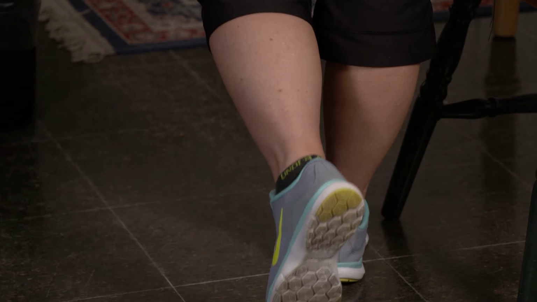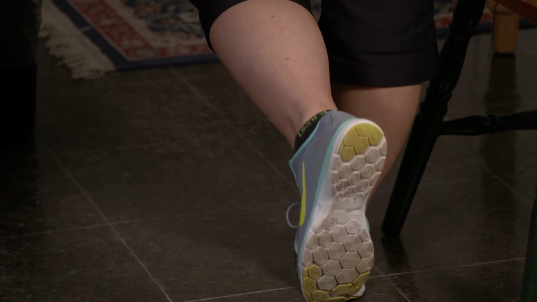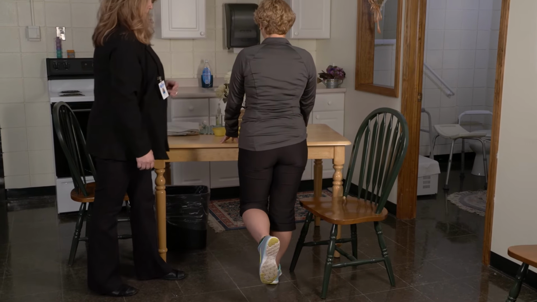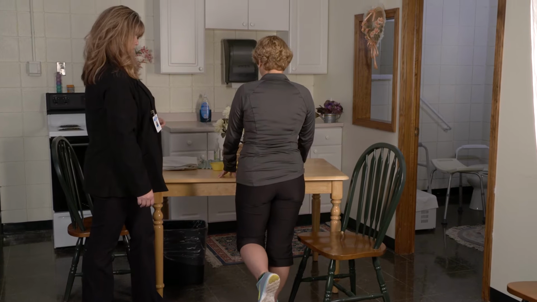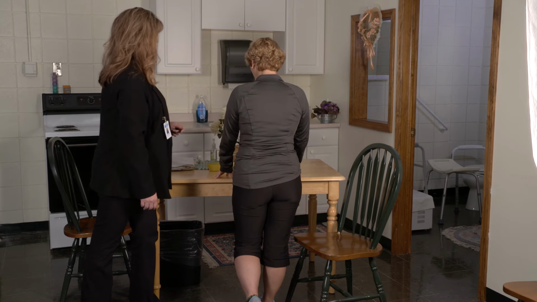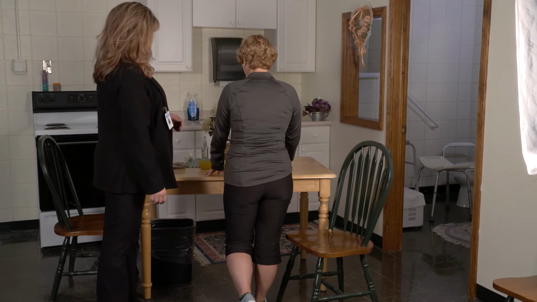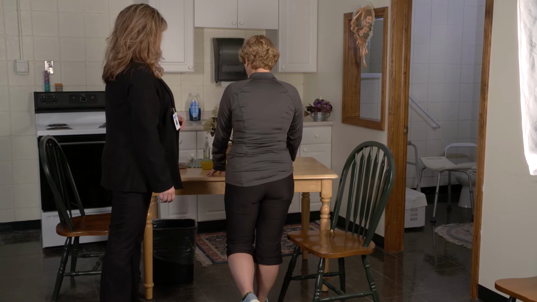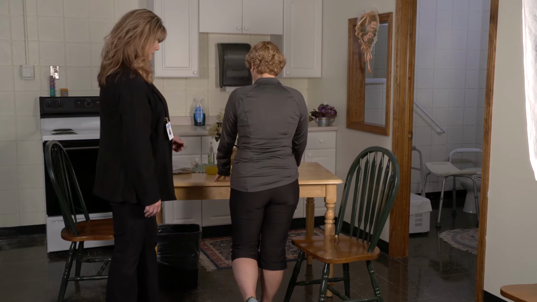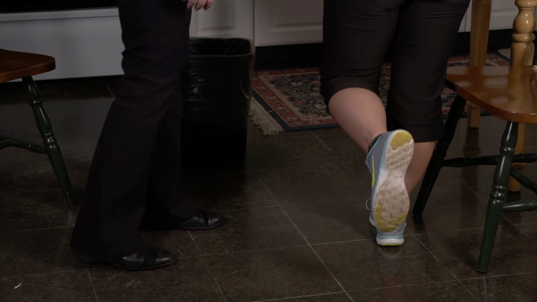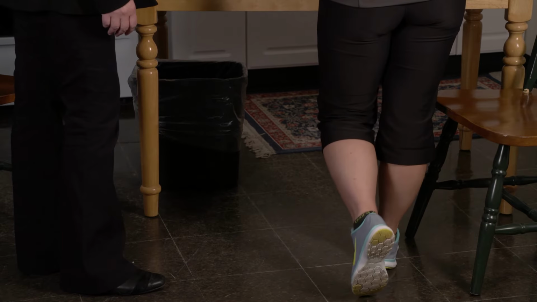Good. Then just watch that you're keeping that knee straight down. Okay. There we go. Good. And then good posture, too. That's really important. How's that leg feeling? It's getting tired. Getting a little sore. Any increase in pain? No, just kind of tight where the staples are, but okay. Okay, good. One last one, okay, and then I'll have you rest for a minute.